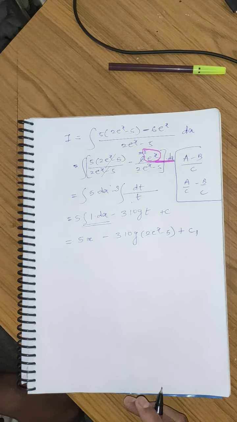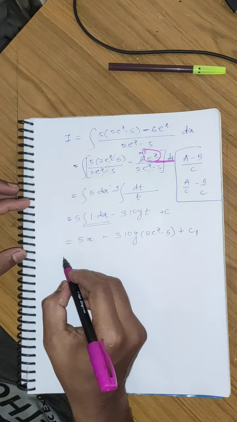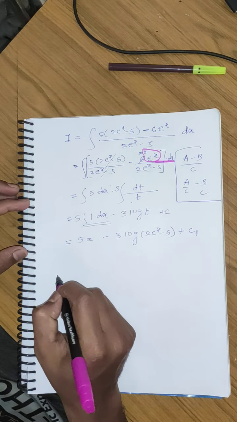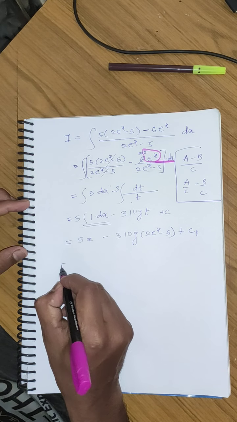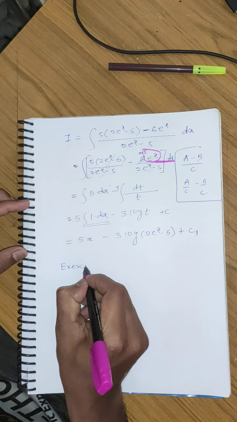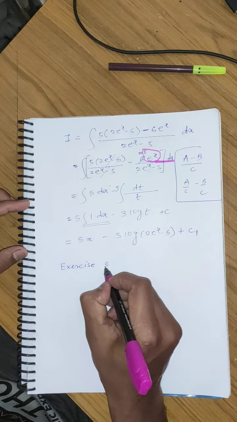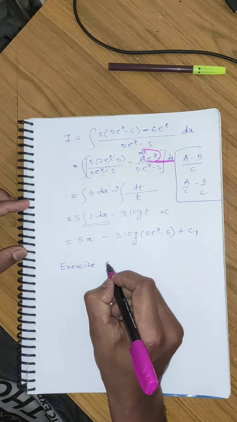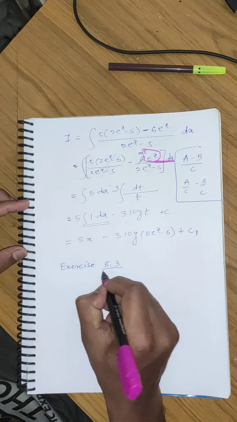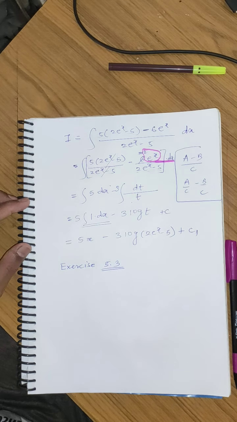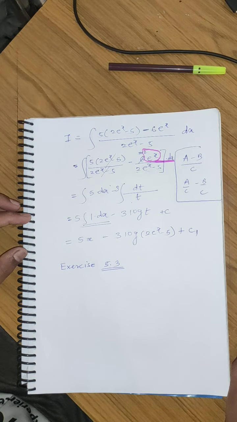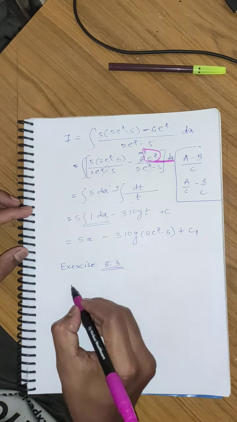So the given example is, I'll write, exercise 5.3, right? So similar things we have to do over here as well. I'll see the question first.